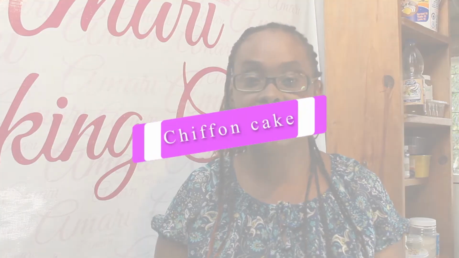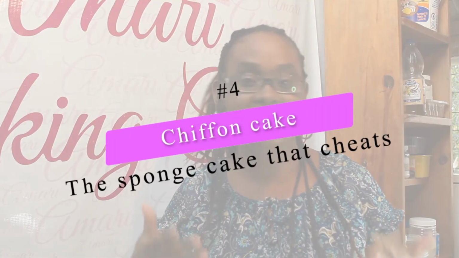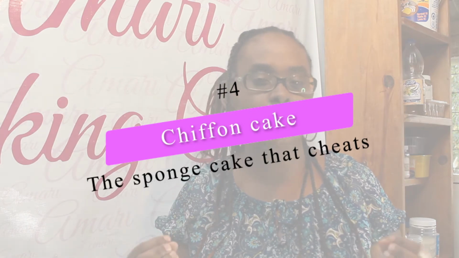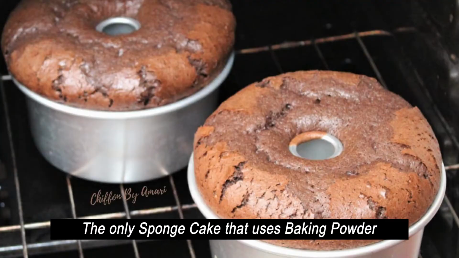The fourth type of sponge cake is one of my favorites, and that's the chiffon cake. Now some call this a sponge cake that cheats because it uses a chemical raising agent, and that's baking powder. However, you do use the whisking method. Egg whites are used, and then you whisk, add some sugar, so that gives you volume. However, you also add baking powder that adds volume to the cake. Now the cake also uses vegetable oil, so it tends to be a very moist cake, and you don't need to moisten it for any reason.